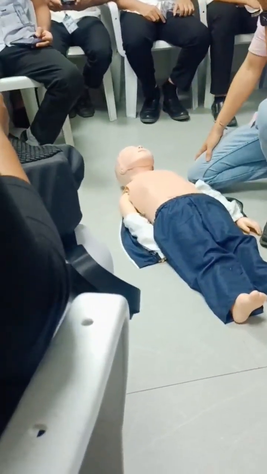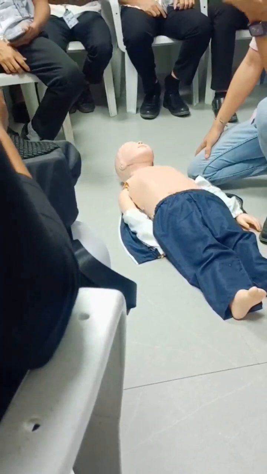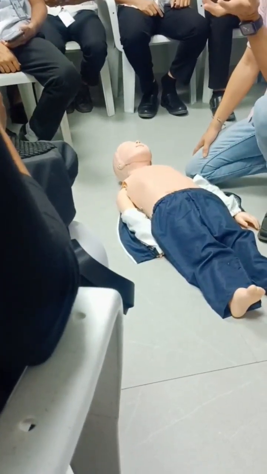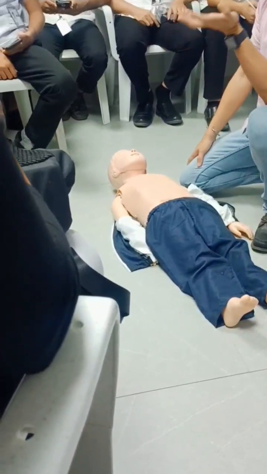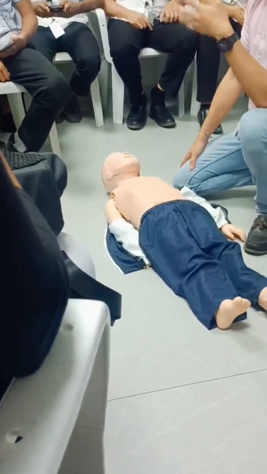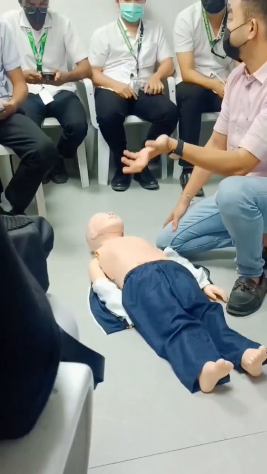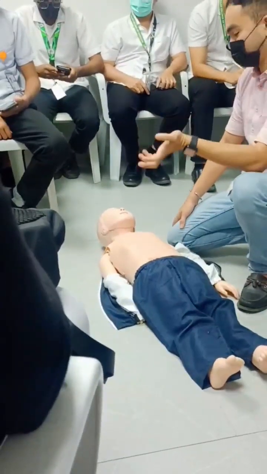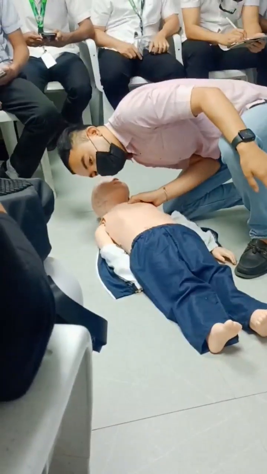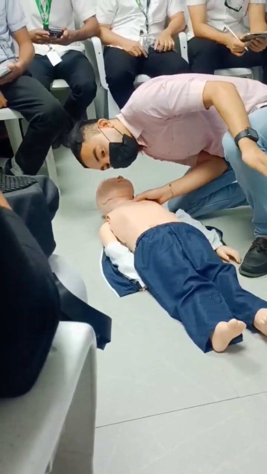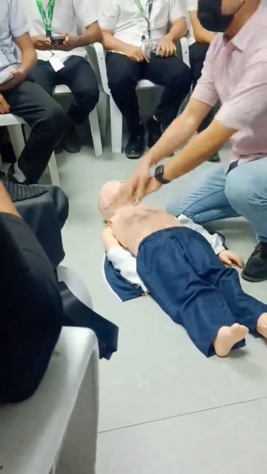By the way, checking for pulse and breathing, you should only do it within 10 seconds. If you do not feel or you're not very sure if there is breathing or pulse, and it's already 10 seconds, then you do CPR right away, because we're doing this so fast. So 1, 1,000, 1,002, 1,003, 1,004, 1,005. No pulse, no breathing, so start CPR.